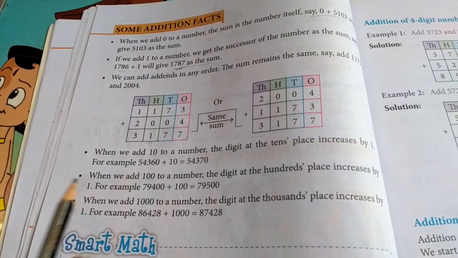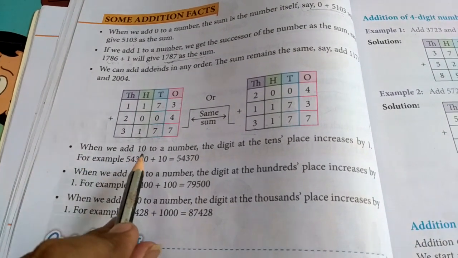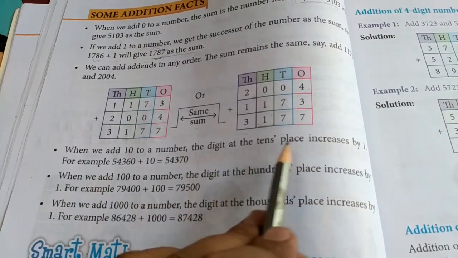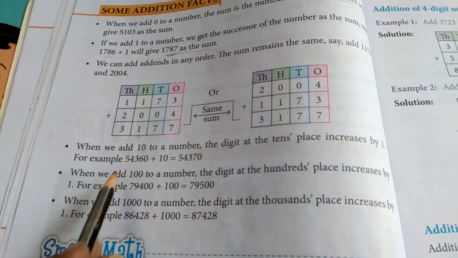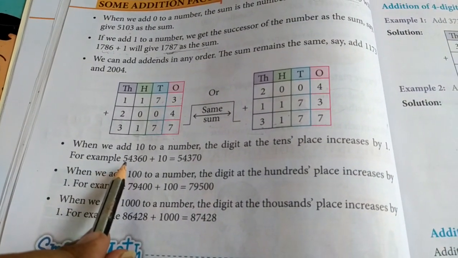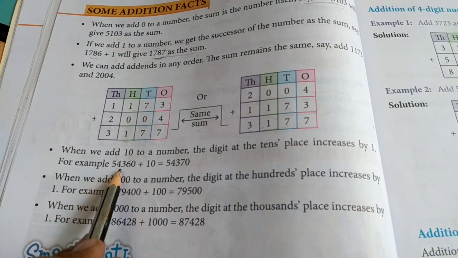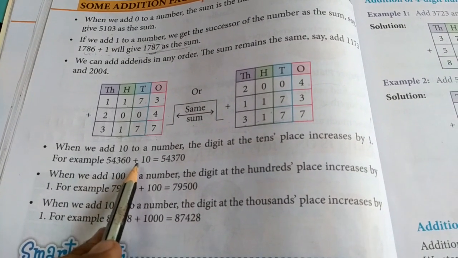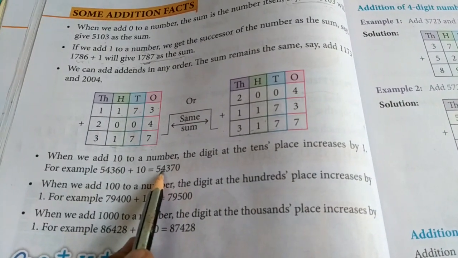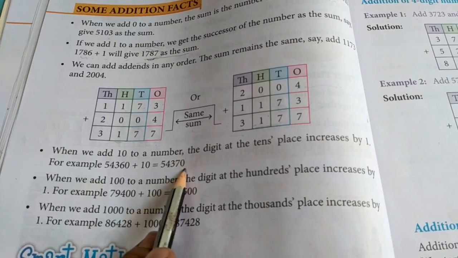Now the fourth fact. When we add 10 to a number, the digit at the tens place increases by 1. For example, 54,360 plus 10 becomes 54,370.